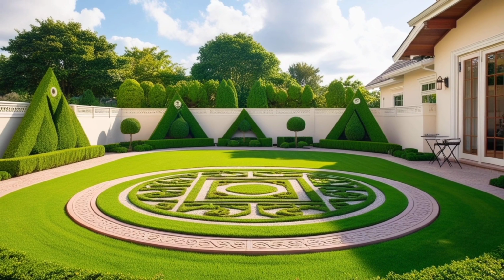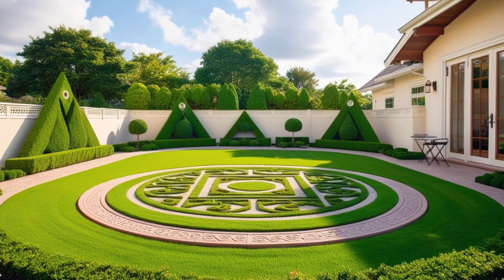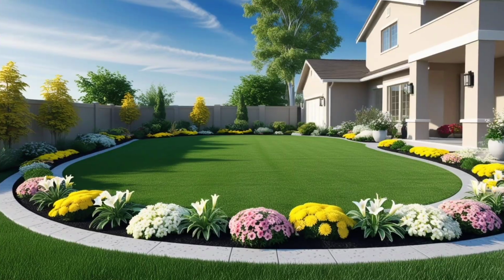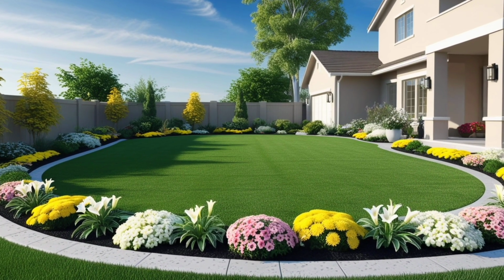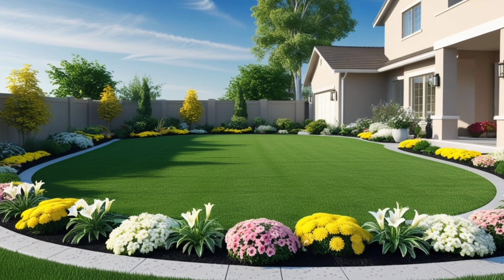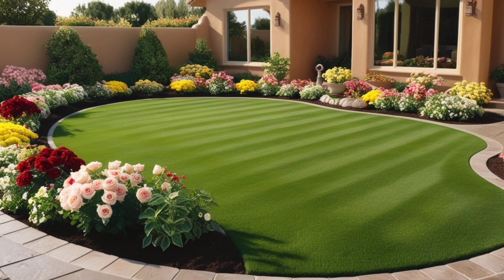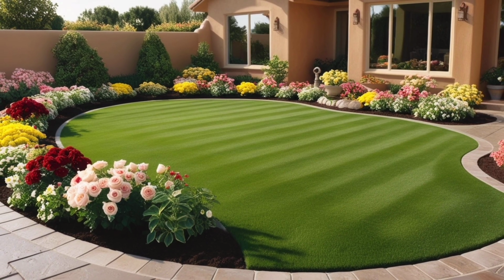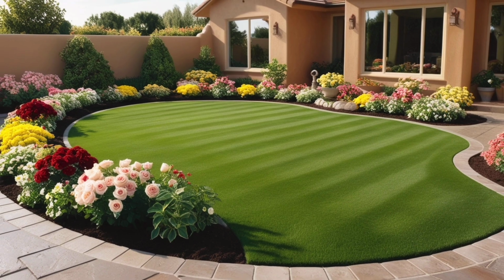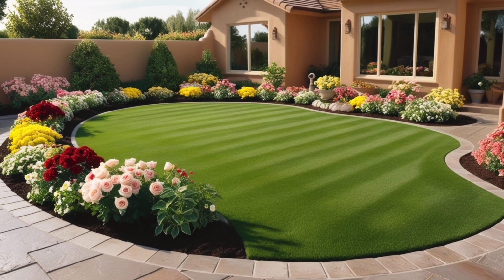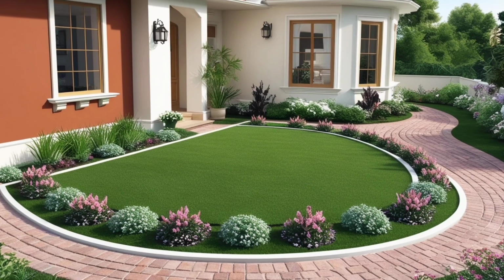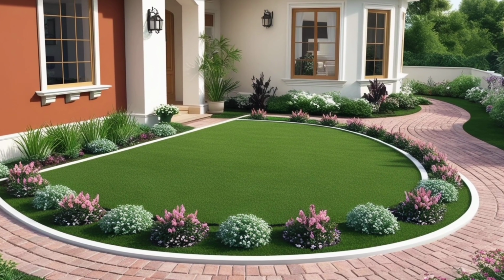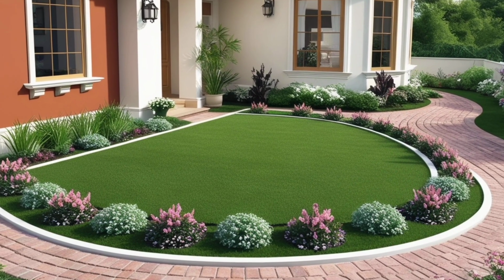Now let's talk about circular lawn designs. Circles bring a sense of balance and harmony to your yard, softening the straight lines from nearby walls or pathways. A circular patch of grass can work beautifully in the center of your garden, and you can even place a feature like a tree, water fountain, or sculpture at the center for a strong focal point.